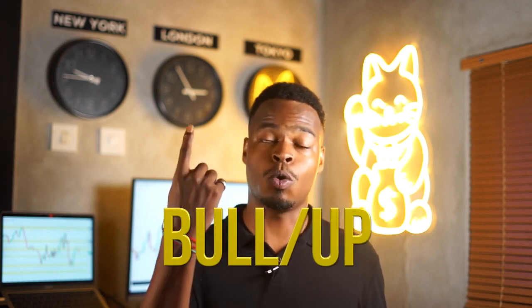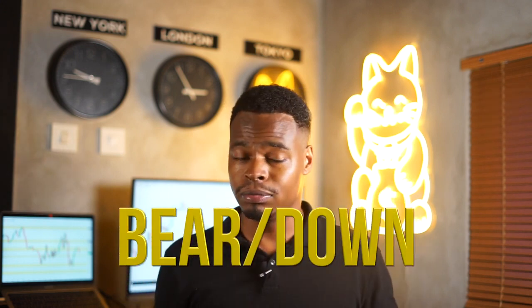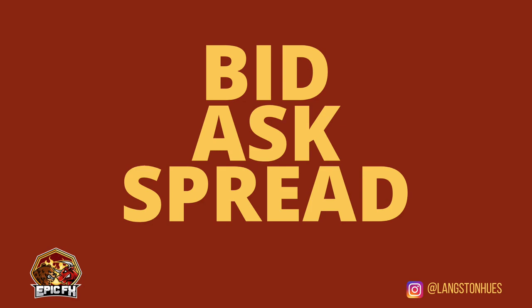And how about bull and bear, or bullish and bearish? Simply put, bull means to go up and bear means to go down. So when someone says that I'm bullish on crypto or I'm bullish on this currency pair, it means that they expect it to go up. Or when someone says the market is bearish, everything is bear, it means the market is going down. Bullish up, bearish down. Long buy, short sell. It's simple, right? Now you know some trader lingo.